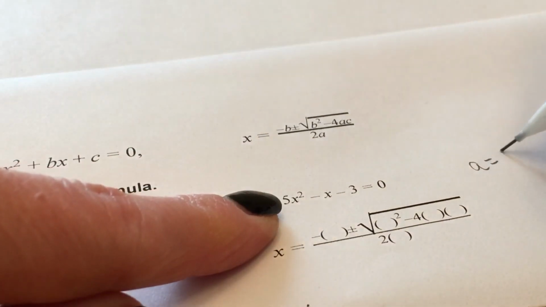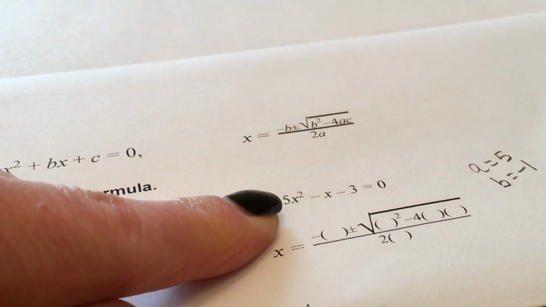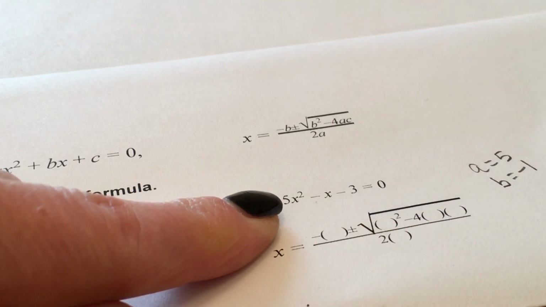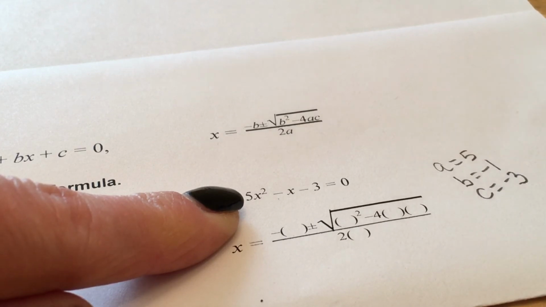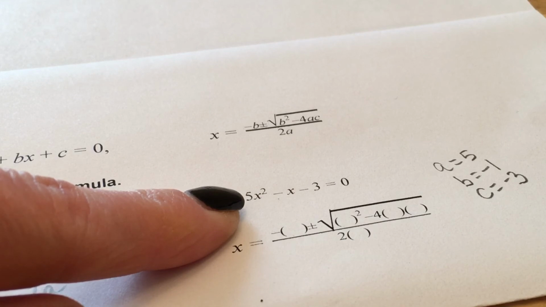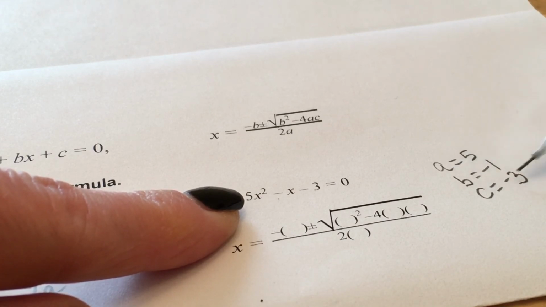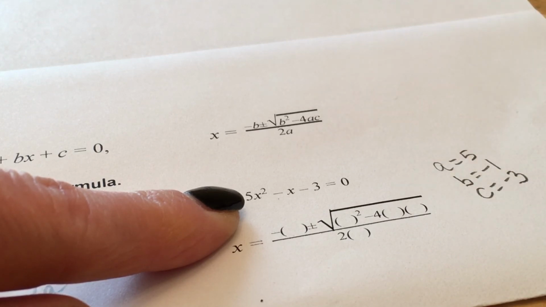So here a is 5, b is negative 1, because what number's out in front of this x, even though it's not written, it's a negative 1 because it's subtraction. And then our c is negative 3. It is super important that you take those signs with you, because if you don't, your answer will be incorrect. So that's why I do like to write out what these are equal to. It makes it easier for me to make less mistakes with the sign.